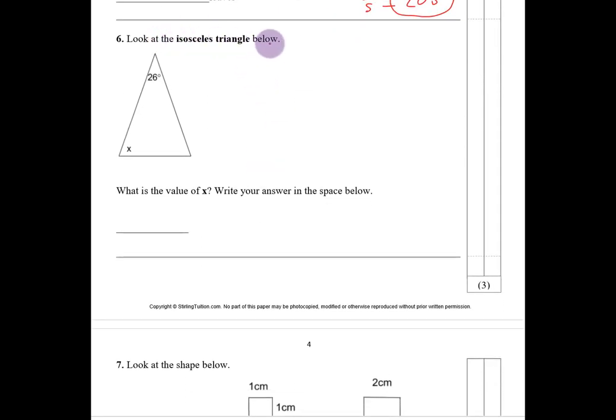Number 6, look at the isosceles triangle below. What is the value of x? As soon as you see an isosceles triangle, or any triangle, you should have in your head it's going to be 180 degrees for the 3 angles. Now, with an isosceles triangle, 2 of the sides are the same length and 2 of the angles are the same size. So these 2 bottom angles are going to be the same. So these x's are worth the same.